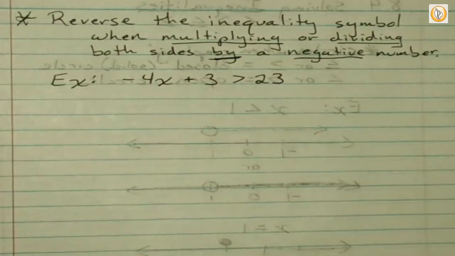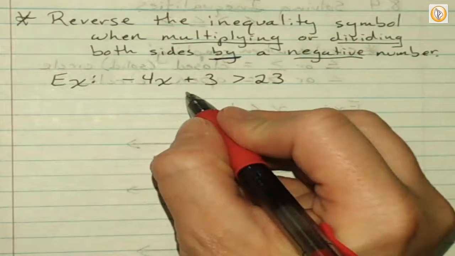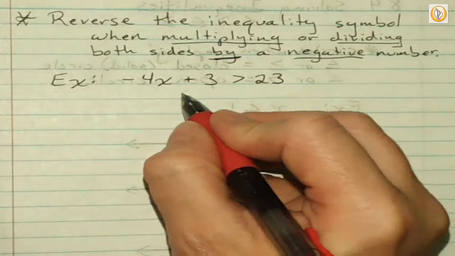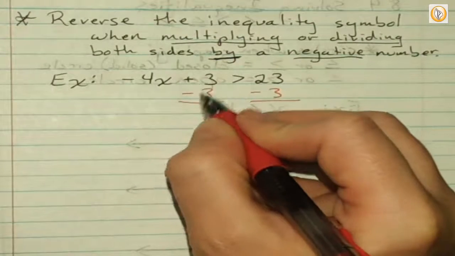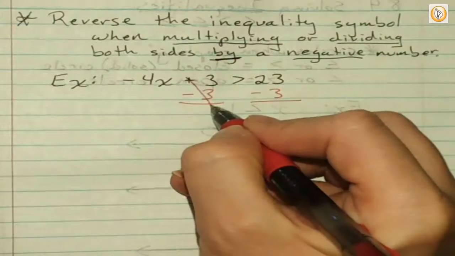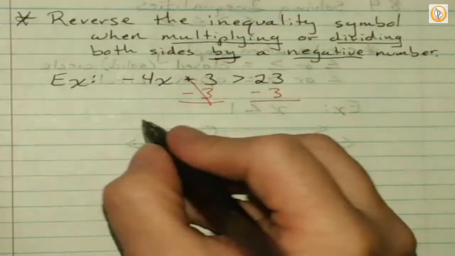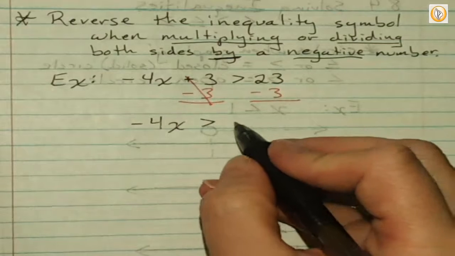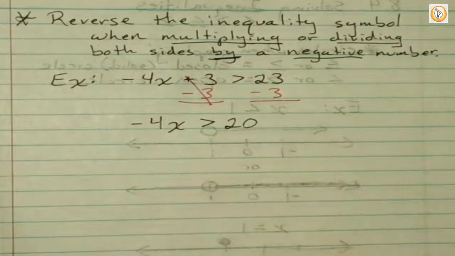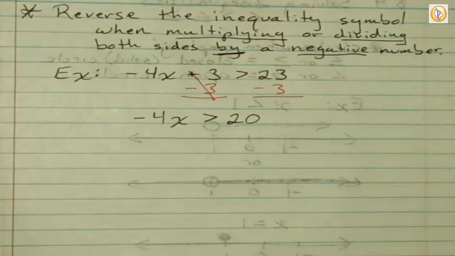So what do I need to do first? Yes, that's right. We're going to move the 3 over there, and we do it by subtracting because this is adding, so the opposite is subtracting. That cancels out, and I have negative 4x is greater than what, Izzy? 20. All right, Cecilia, what do I do next? Divide both sides by what?